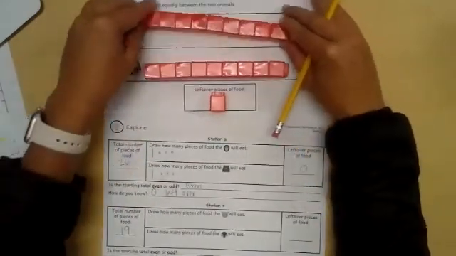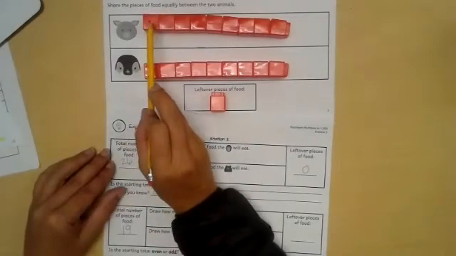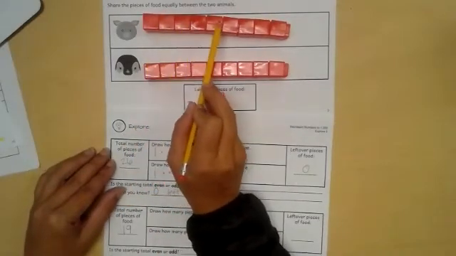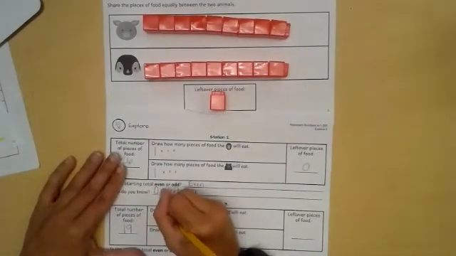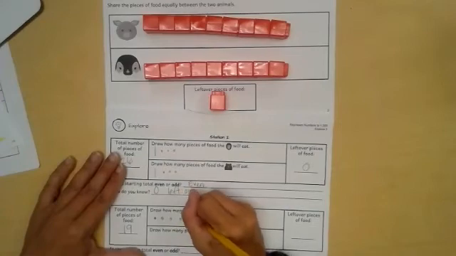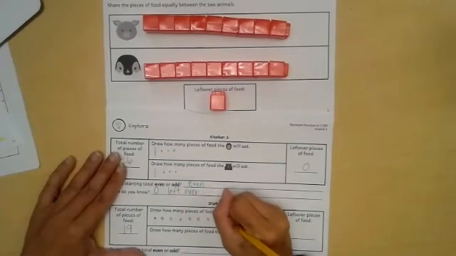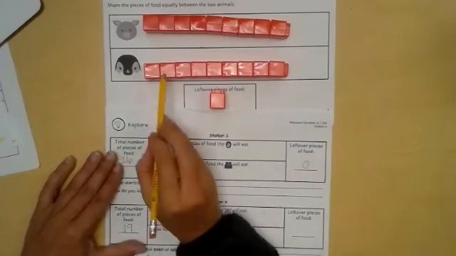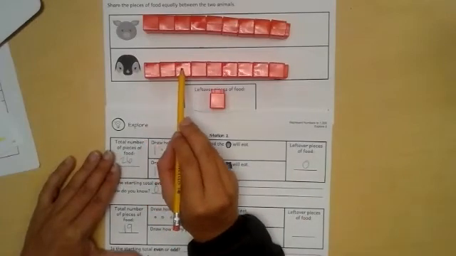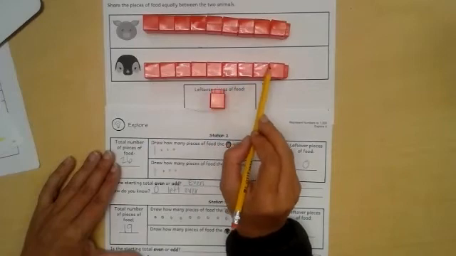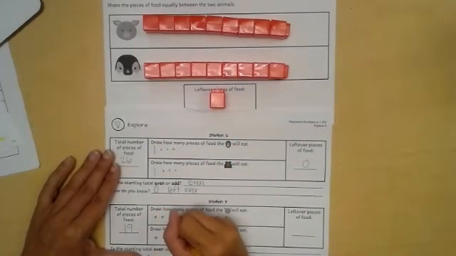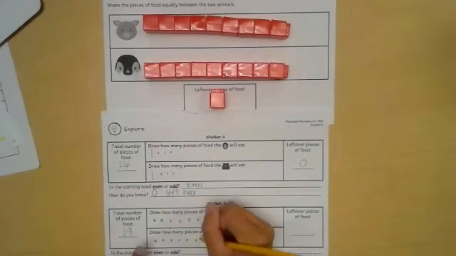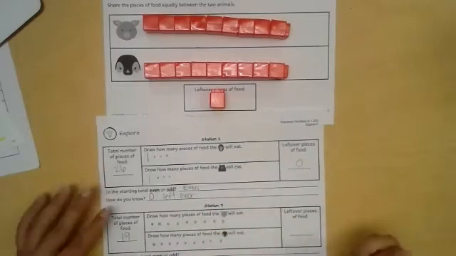So how many pieces of food will the pig eat? 1, 2, 3, 4, 5, 6, 7, 8, 9. Let's draw it. 1, 2, 3, 4, 5, 6, 7, 8, and 9. How many will the penguin eat? 1, 2, 3, 4, 5, 6, 7, 8, 9.